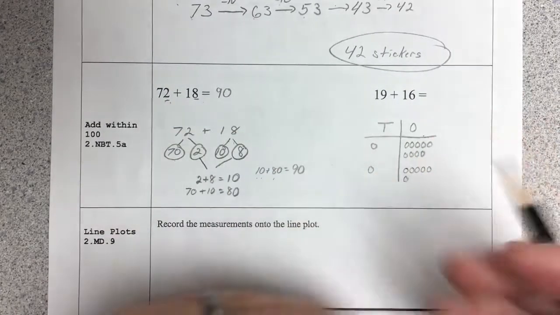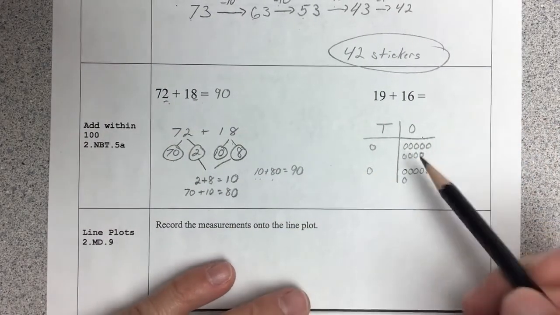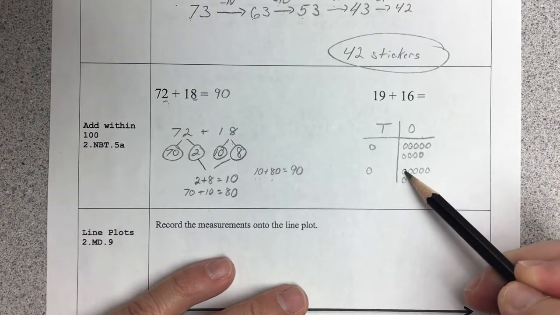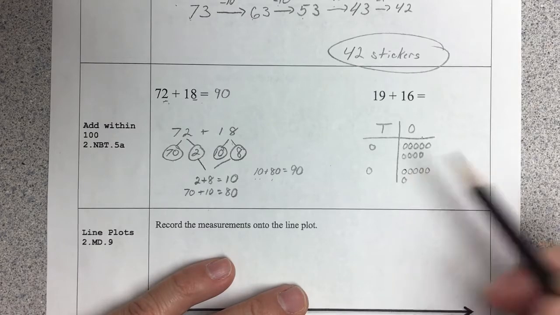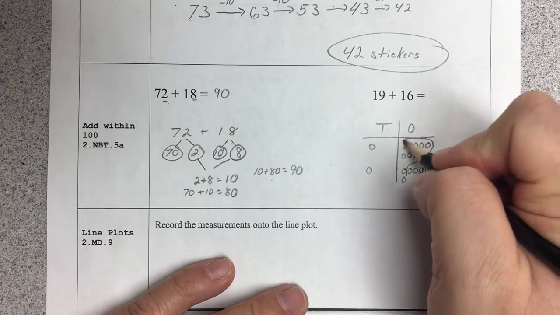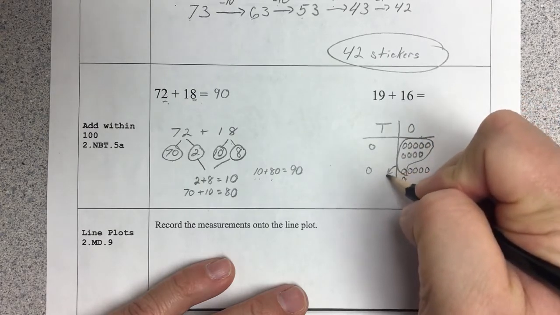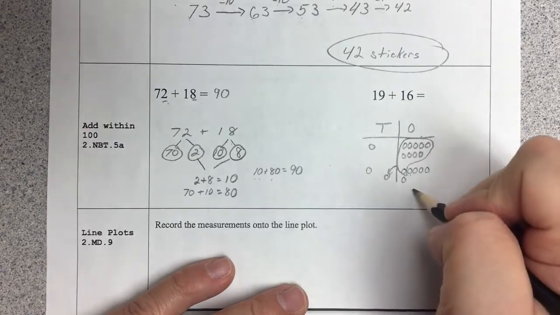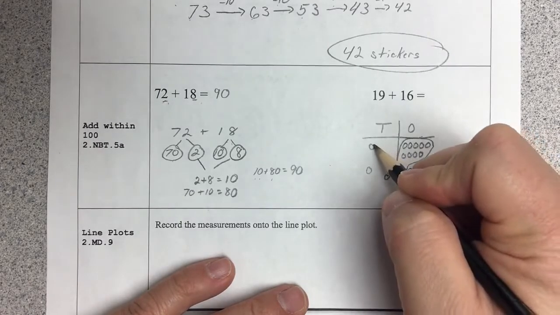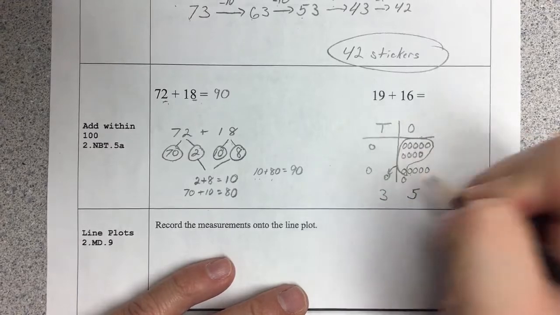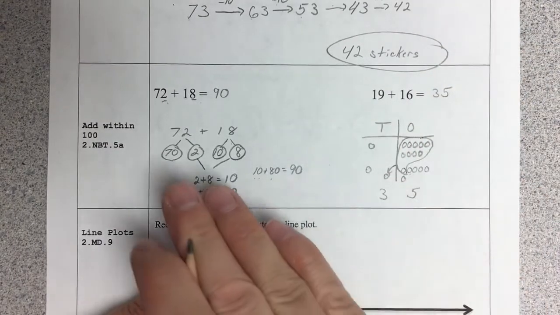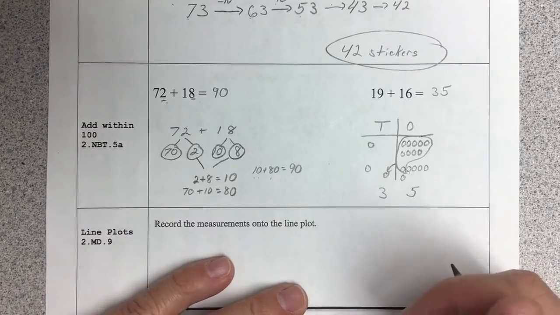And now since I'm putting these together, now I just need to count up my 1s. 1, 2, 3, 4, 5, 6, 7, 8, 9, 10. Now remember, once I hit 10, I can bundle those together to make a 10. So 10 1s make a 10. 1, 2, 3, 4, 5. So I have 5 1s remaining. 1, 2, 3 10s, so 35. So that's how we can use a place value chart or the make 10 strategy to add.